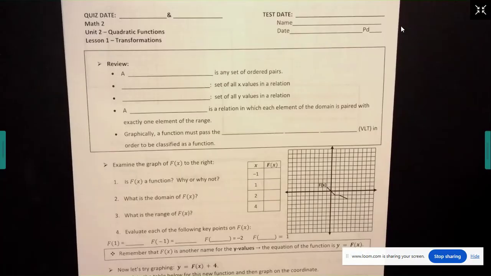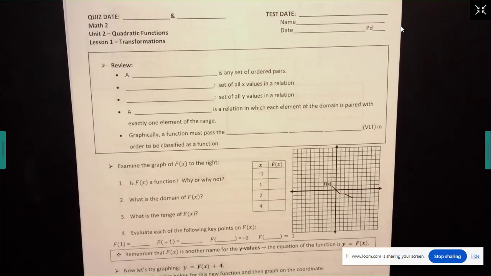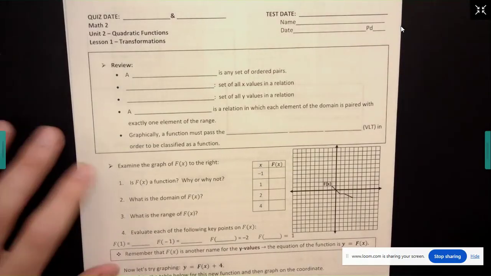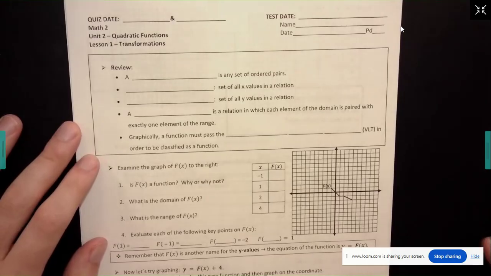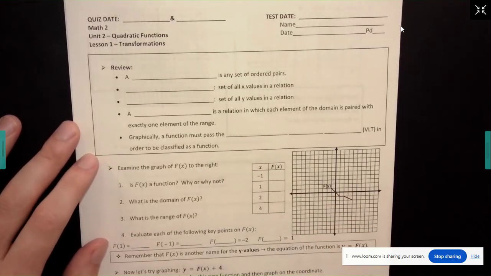All right, guys. So we're starting Unit 2, and that last lesson we had in Unit 1 was kind of preparing us for this. So let's fill out some of these vocab words.